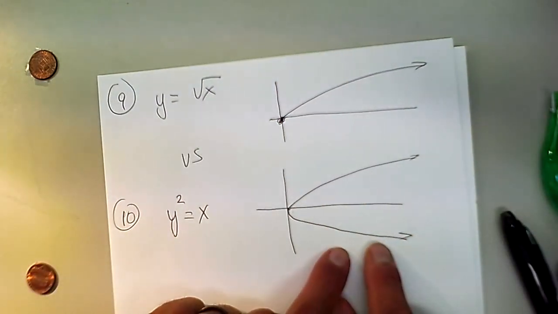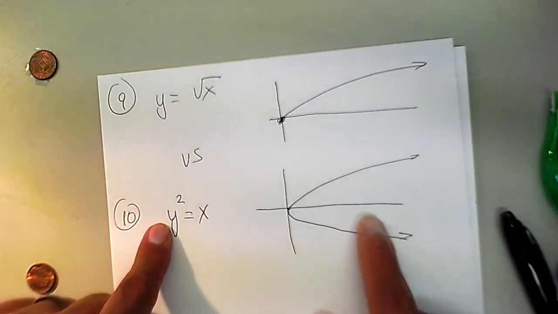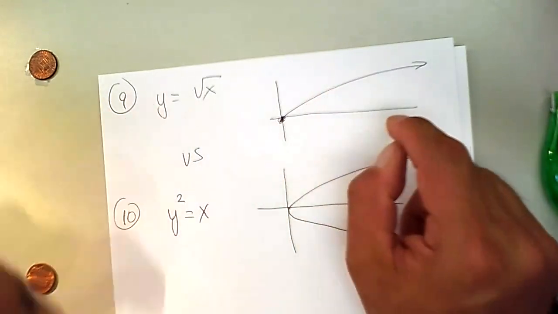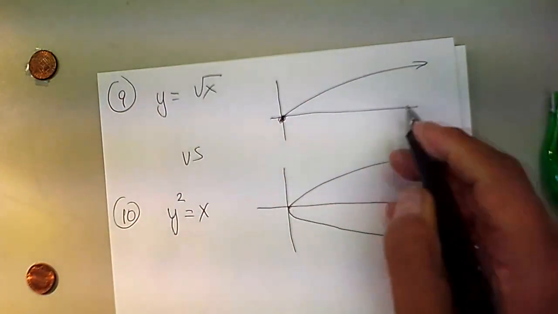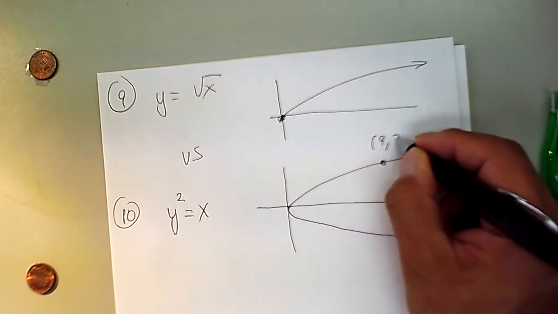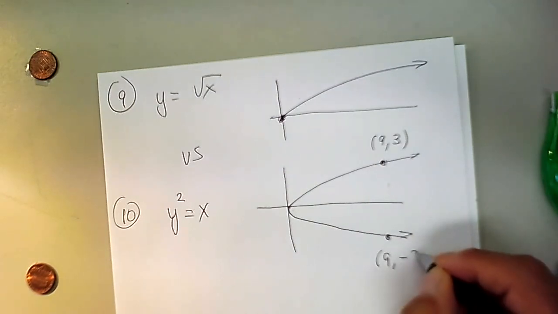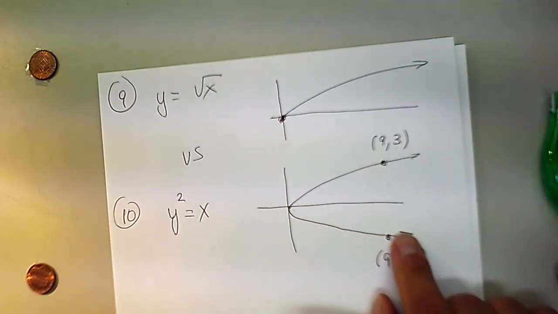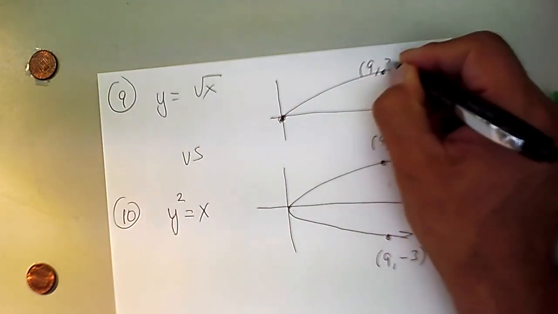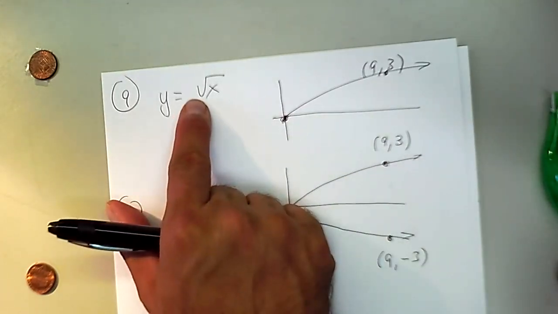This is not a function. Why not? Because for every input, there are two outputs, the positive and the negative. This is a function because for every input, there is an output. So for instance, one point here is going to be 9, 3, while the point directly below will be 9, negative 3 on the same graph. This one only will have 9, 3 without 9, negative 3 because this is the principal root.